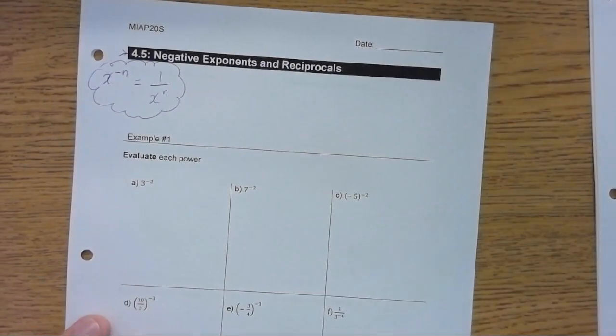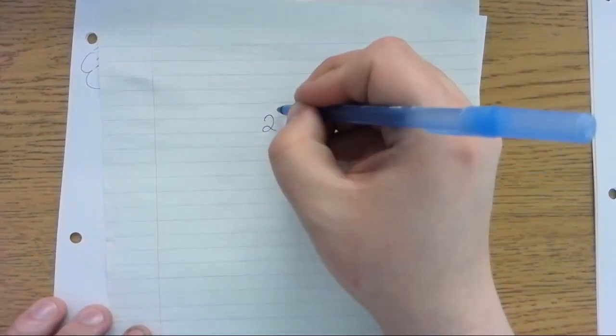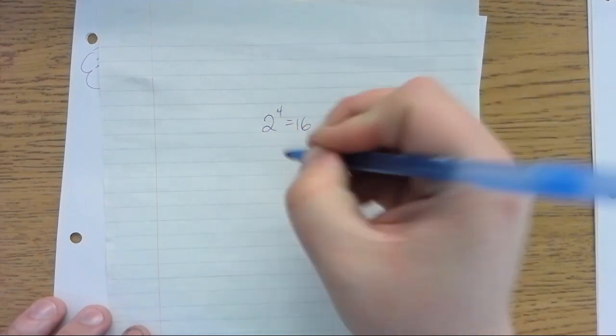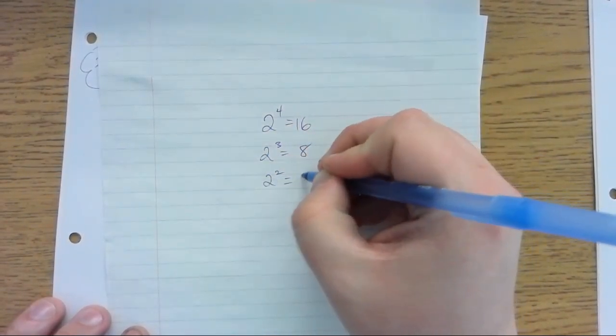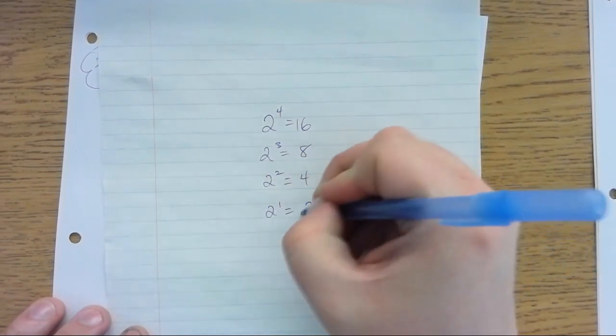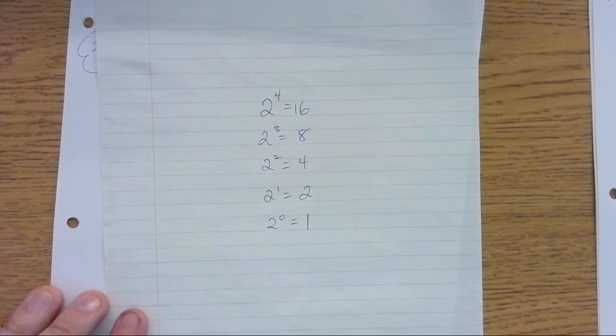Here's what I want you to do now. I'm going to go back to, let me start that little pattern over. So let's play with 2 again. So 2 to the 4, we'll start there, is 16. 2 to the 3 is 8. 2 to the 2 is 4. And 2 to the 1 is 2. And as you learned in grade 9, that's 1. What if we don't stop there?